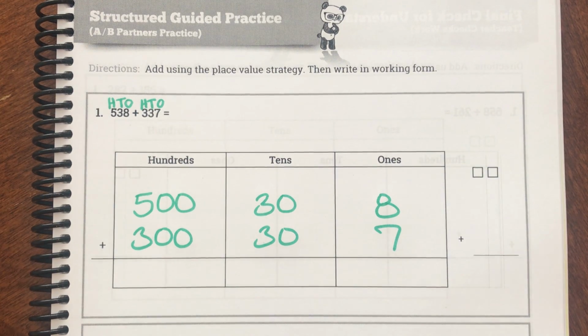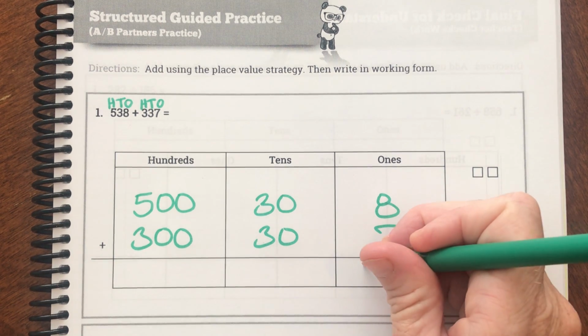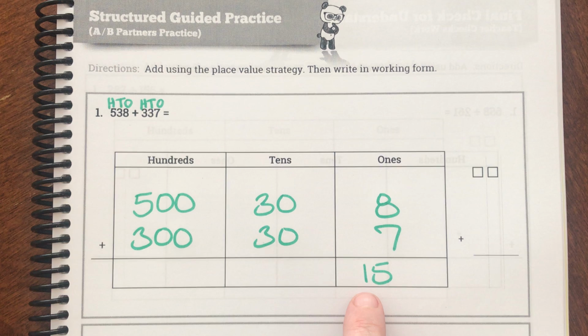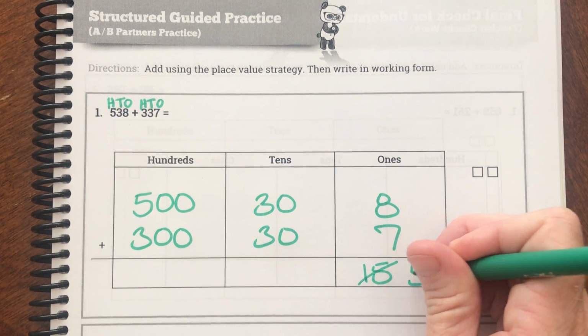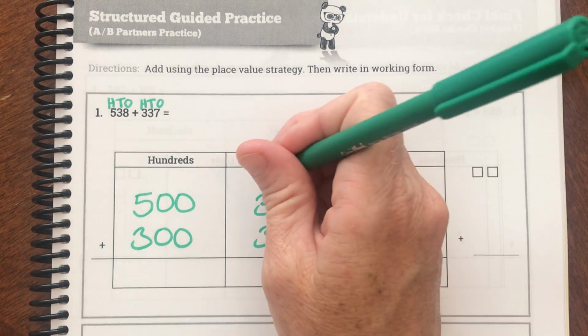Okay, so when we add these, we get 8 plus 7 is 15. But can we have a 10 in the ones column? 15 has a 10 in it. So we need to take that 10 away. If I take 10 from there, I only have 5 left, and I'm going to put the 10 over here.